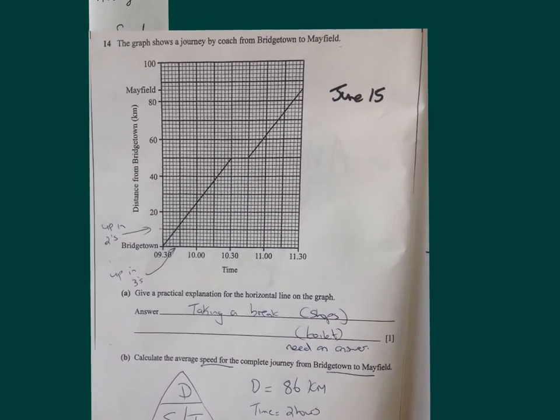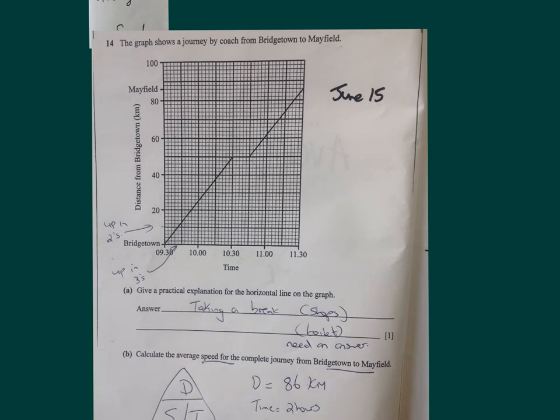Well, this is a relatively easy one because it's a non-calculator. Again, with all these types of graphs, I keep reiterating, we must work out what each one of them lines going up is and tell the examiner they're going up in 2s, these are going up in 3s. Give a practical explanation for the horizontal line. So the horizontal line, they're on a coach, so they're obviously going to the shop or they're going to the toilet or they're taking a break. Do not just say they've stopped. That is not enough. You need to give a practical example, an example of why they've stopped.